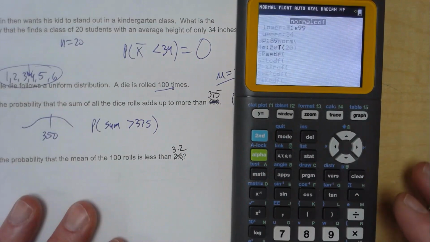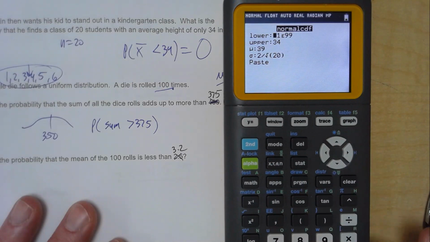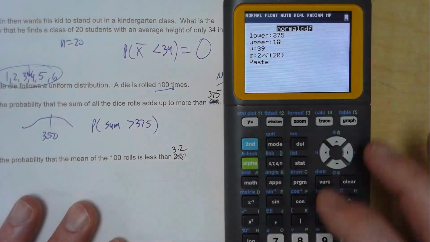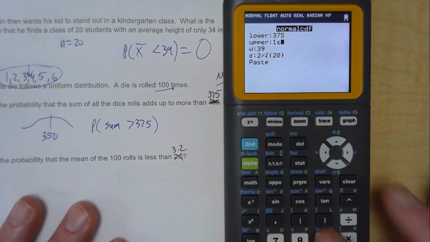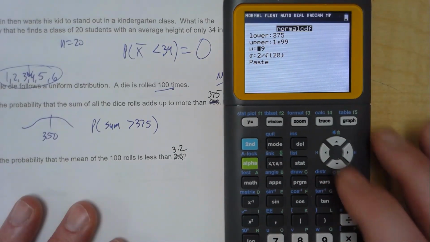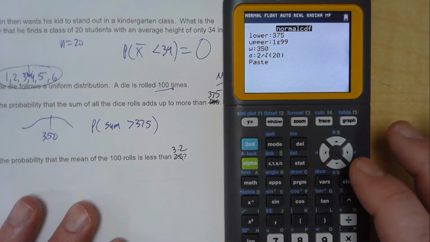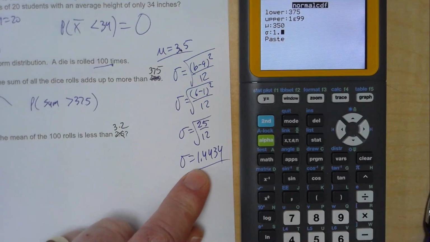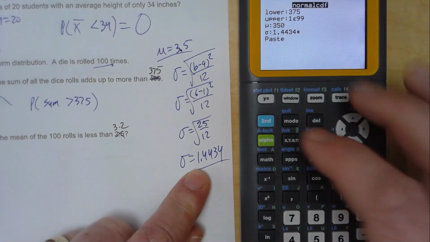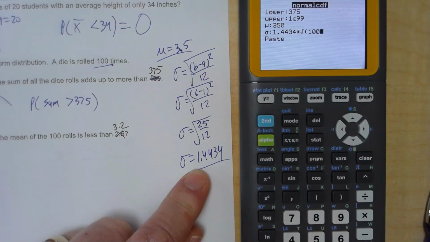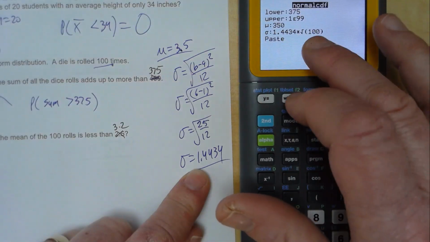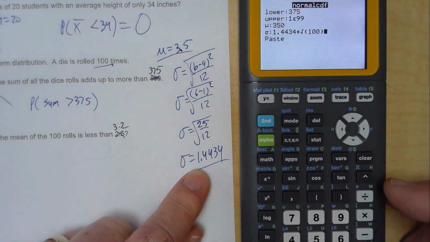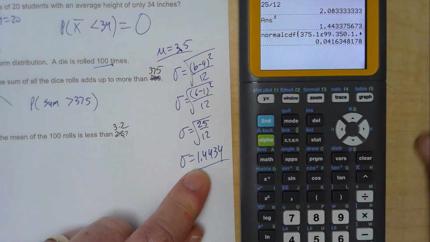So we go second distribution and normal, and we want to go above this time, so 375 is my lower, 1 second EE 99, and my average is 350. That's what I would expect. My standard deviation is 1.4434 times second square root 100. Okay? Because when you do the sum, you multiply with the square root of n, not divide by it like in the other ones. Paste. 0.0416.